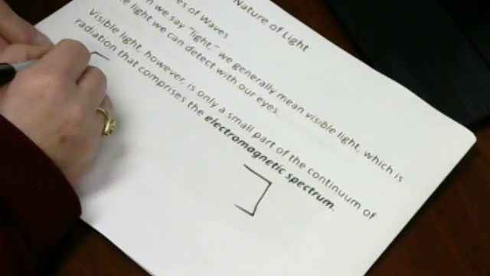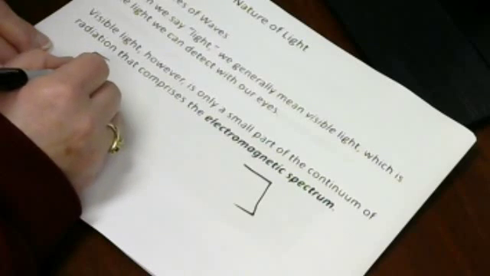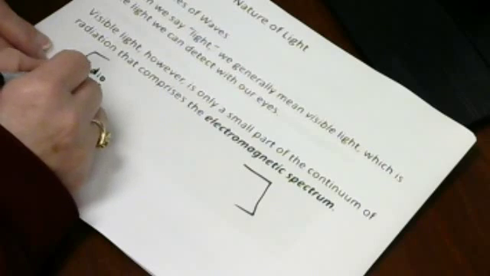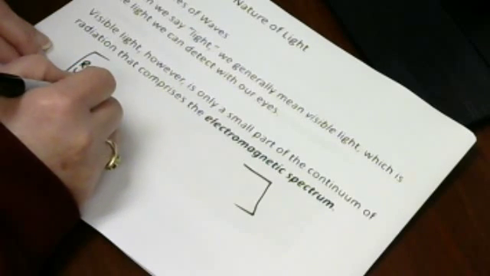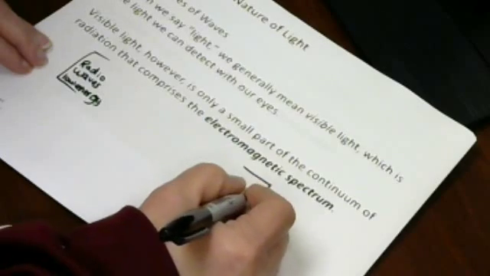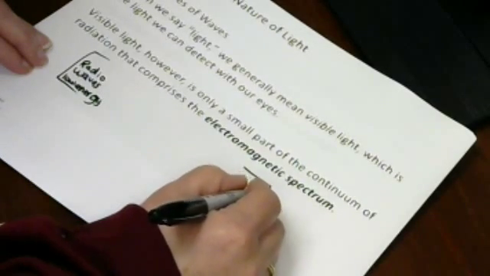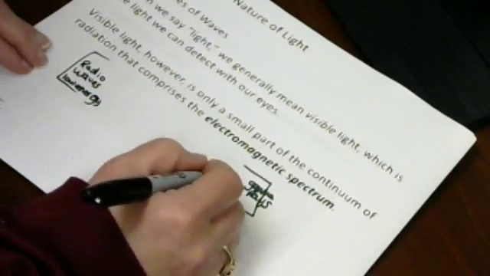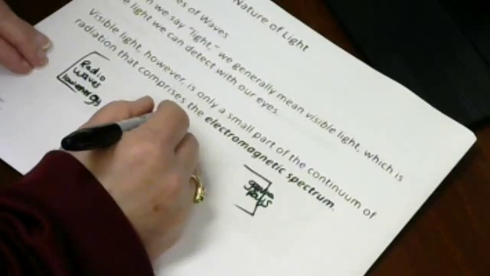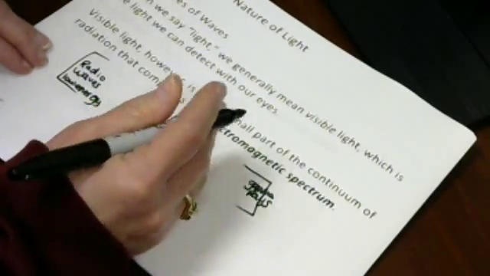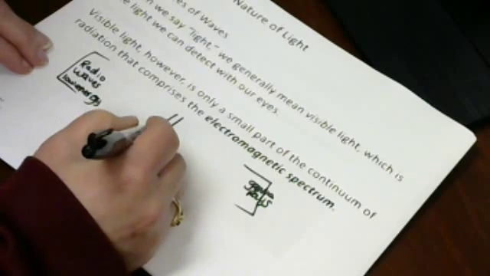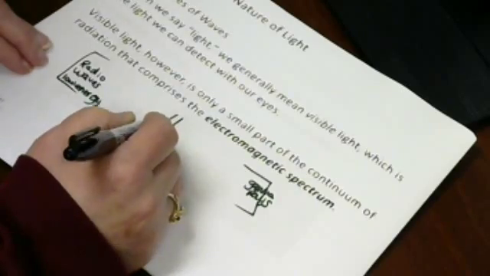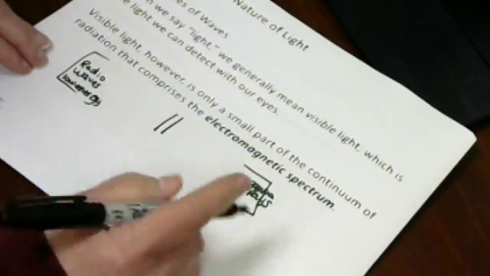Everything from down here at the very bottom, radio waves that have very, very low energy, to the very far end of this, gamma rays, which have extremely high energy, and everything in between. But the truth is, visible light, which is somewhere in the middle, kind of towards the lower half of the middle, visible light that we see with color is only a very small portion of all of this spectrum.